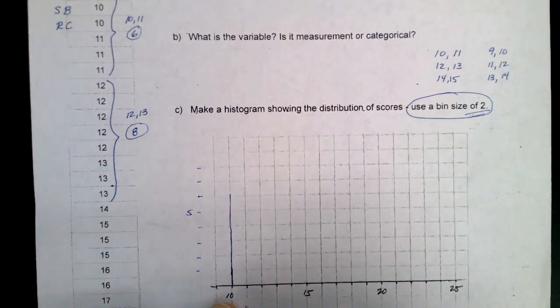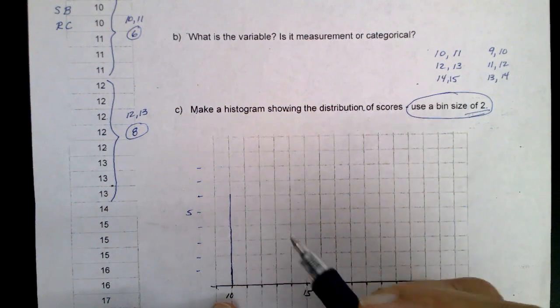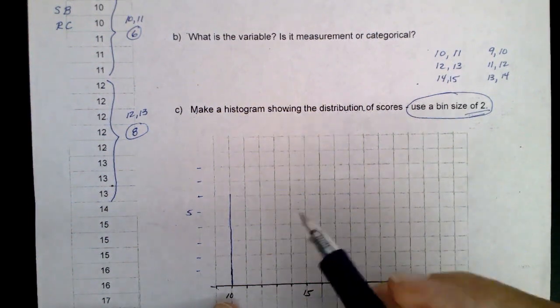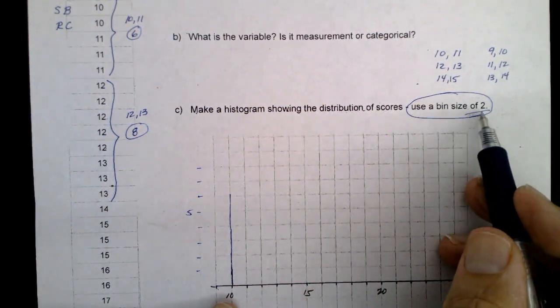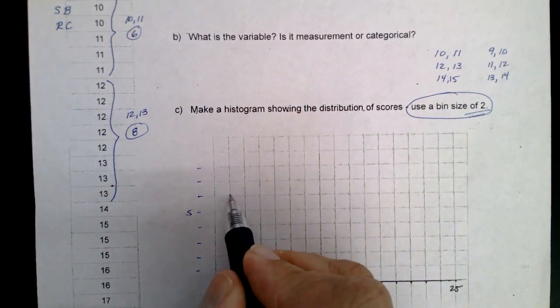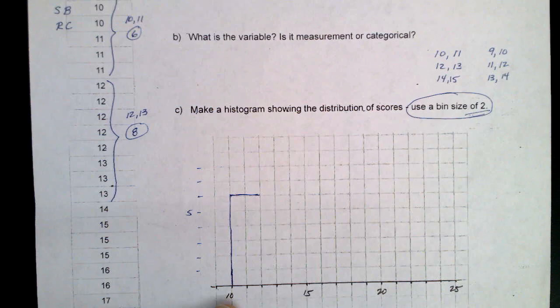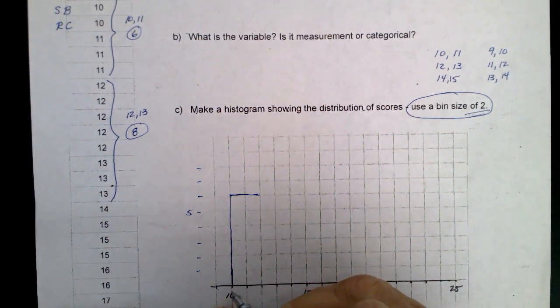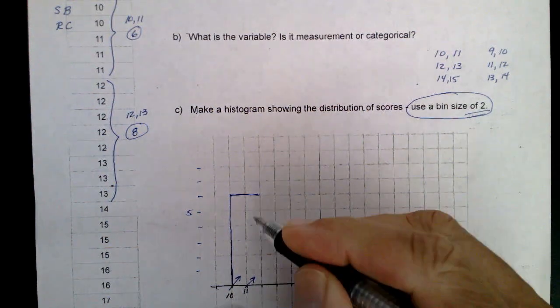And then the question is, where do I finish this bar? There are a couple of ways you could look at it. One way is, if it's a bin size of 2, that means you have to go across 2 units. That's probably the easiest way to make the decision. The other way, a little more complicated, is to say, all the 10s are going here, and then all the 11s are going to be going right in here. And so this is really just the 10s and 11s.